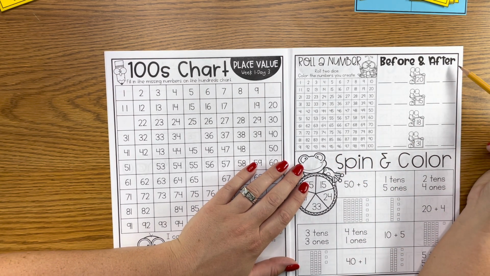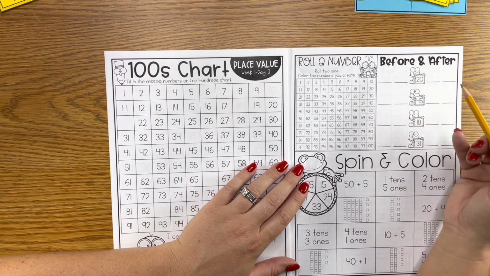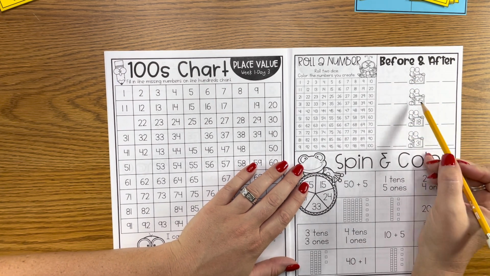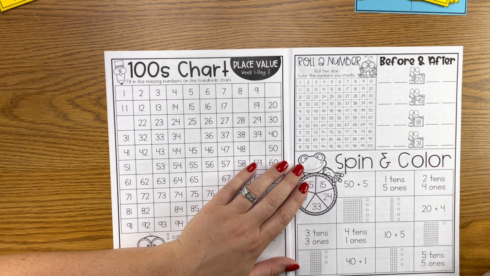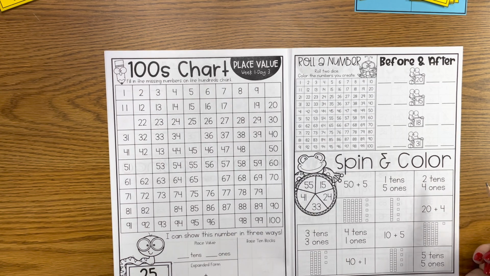With before and after, a lot of times I use a hundreds chart, and we would circle or put a box around the number 20, and we would see what comes before, what comes after. 45, what comes before, what comes after. And so we're just filling in what numbers are before and what numbers are after.